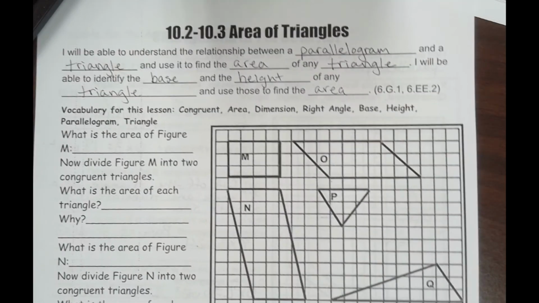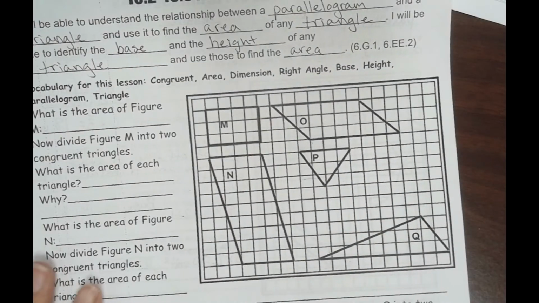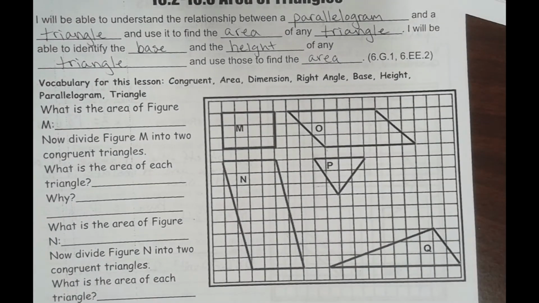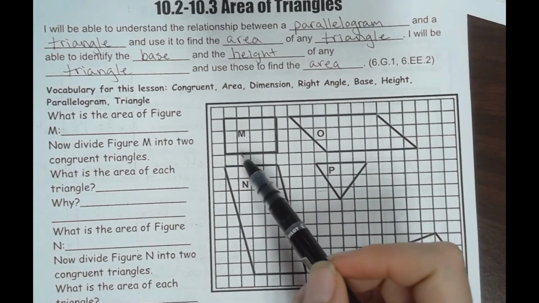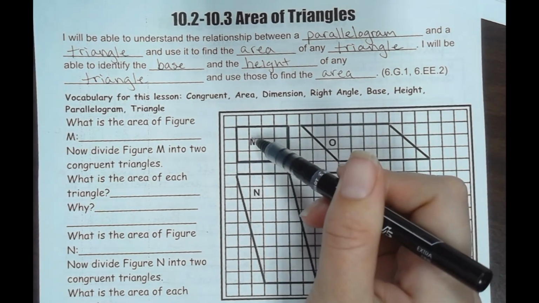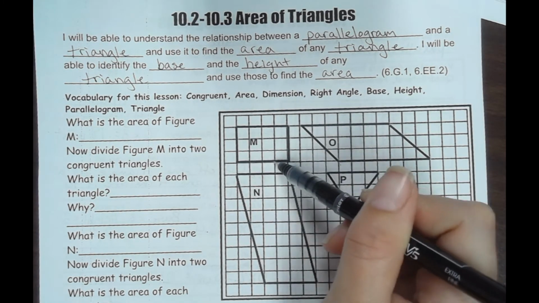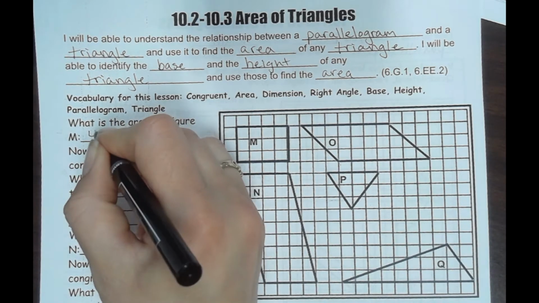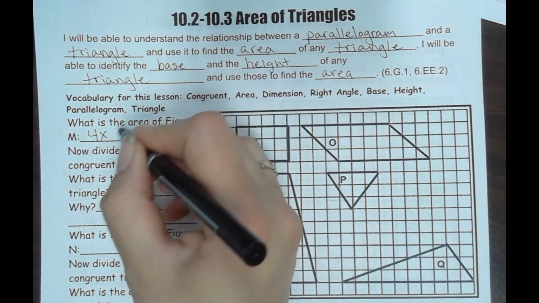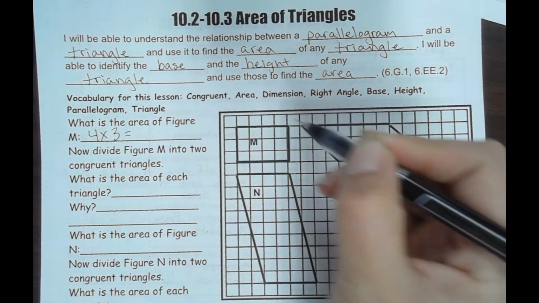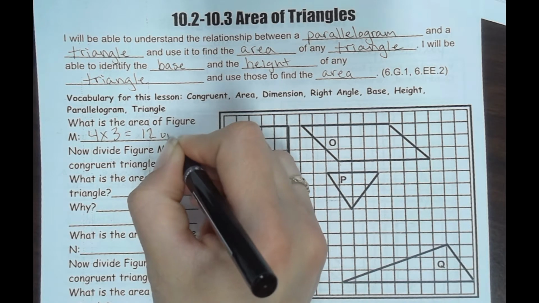Alright, let's try this task. It says, what is the area of figure M? So figure M is a rectangle. So to find its area, we're going to do the base, which would be 1, 2, 3, 4, times its height, which would be 1, 2, 3. So base times height, and that gives us 12 units squared.